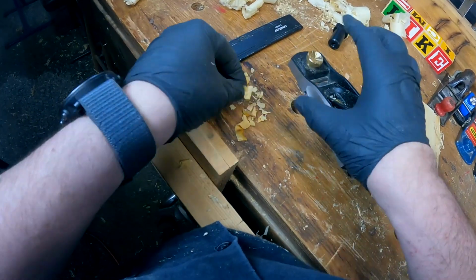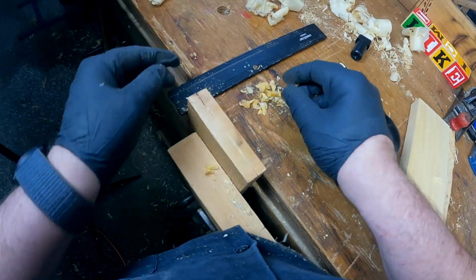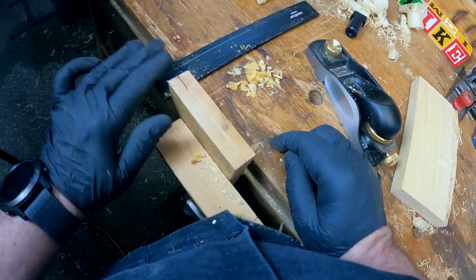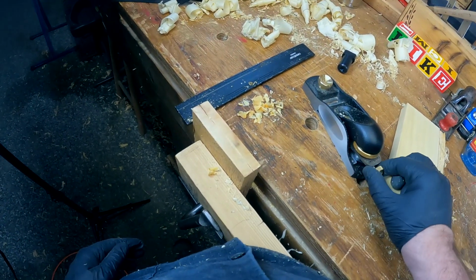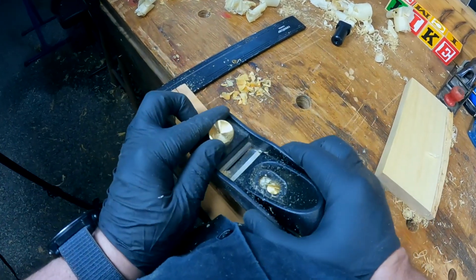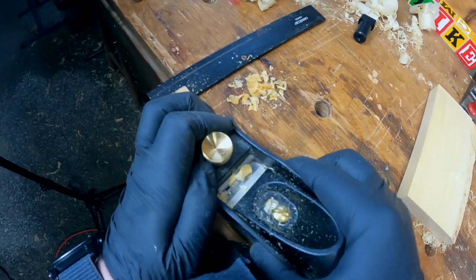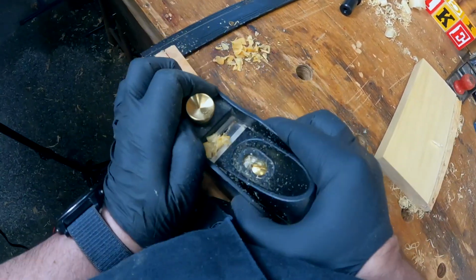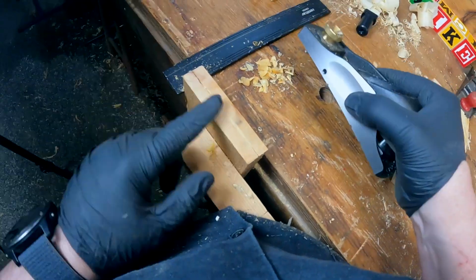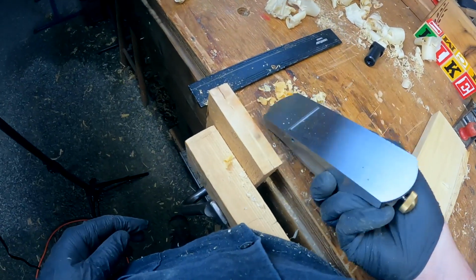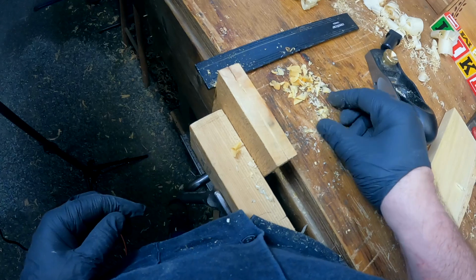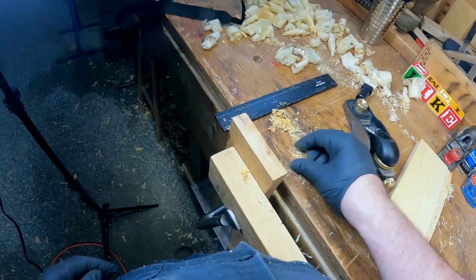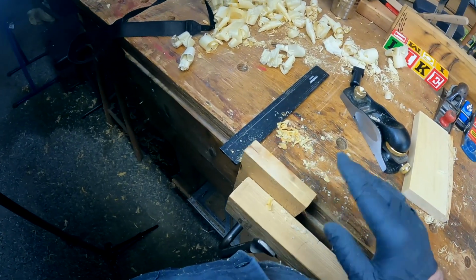So you can see that's taken a good thick shaving, and that has turned that into nice smooth end grain. If we take slightly less of a shaving, a thinner shaving in other words, we can polish that up even more. And here's our shavings. As soon as you touch them, they turn to dust. So yeah, great for end grain.